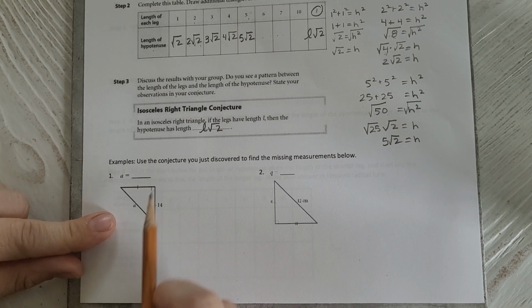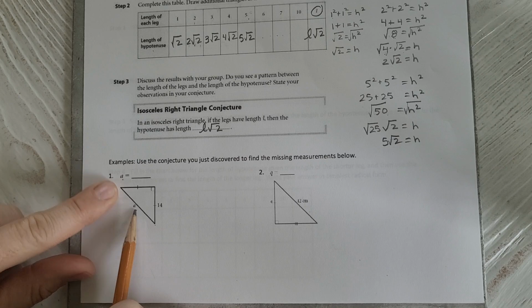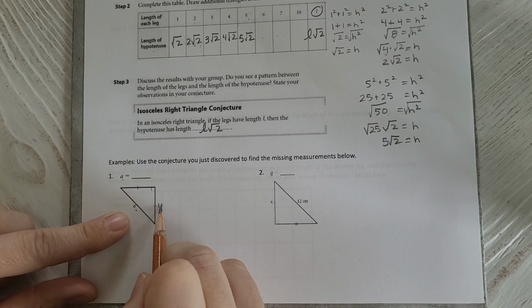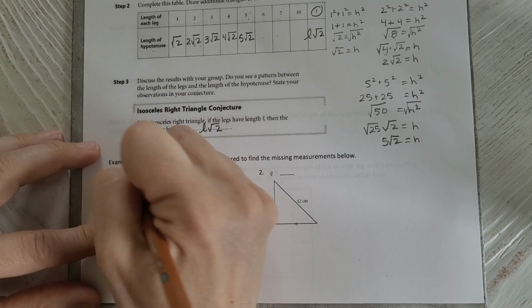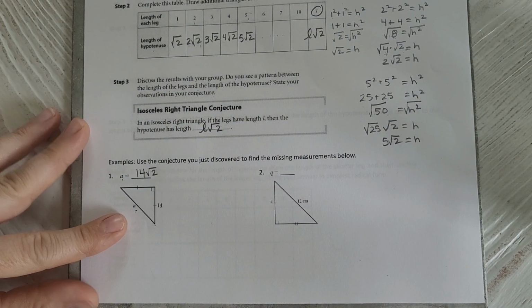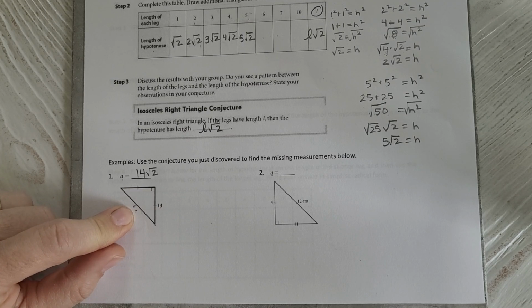For this first example, we're trying to find A, and A is the length of the hypotenuse. Again, we can see that it's across from the right angle. So if my legs are 14, then my hypotenuse is 14 root 2. All I have to do is multiply that leg by the root of 2 to get the hypotenuse.